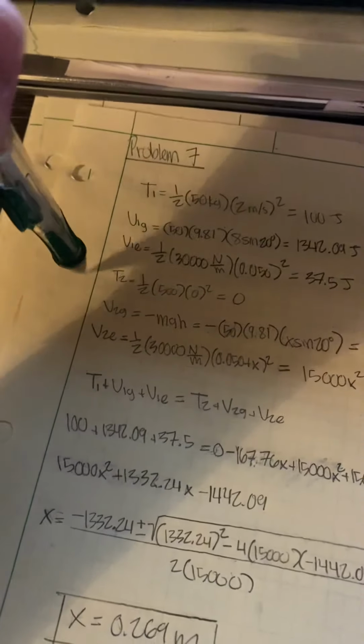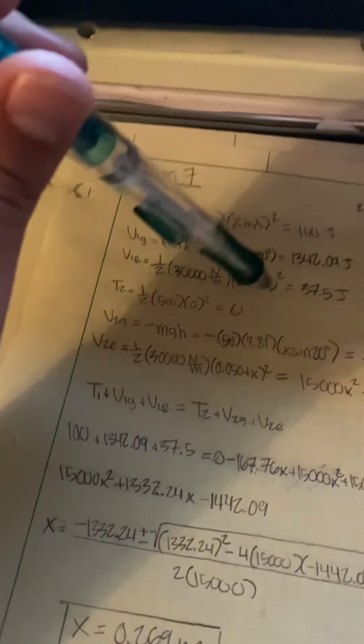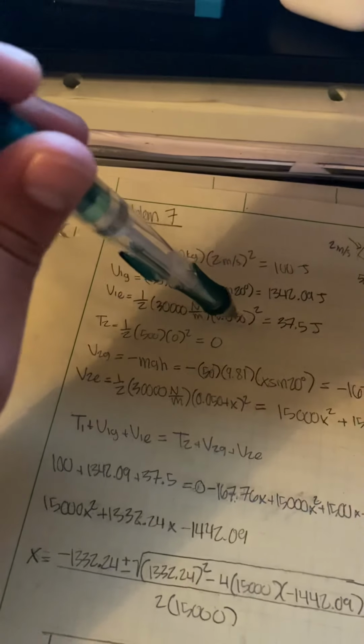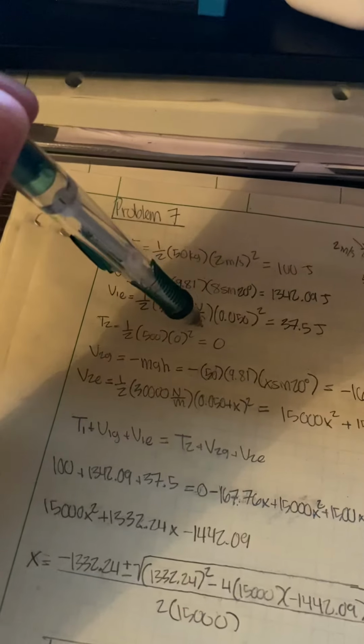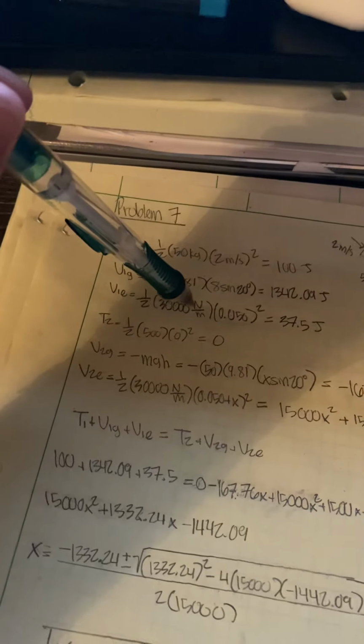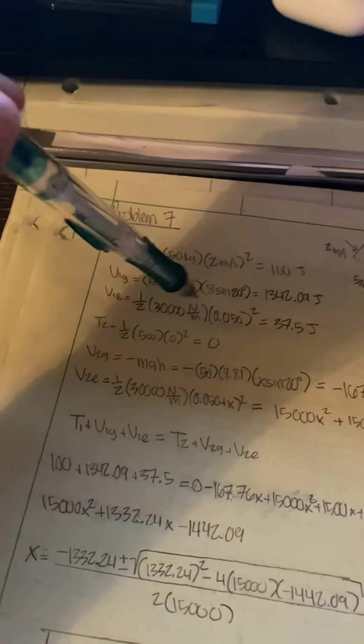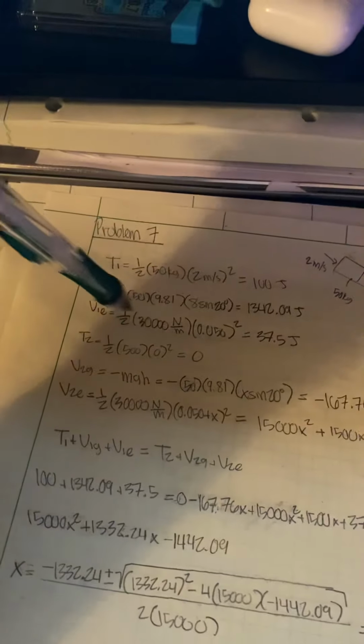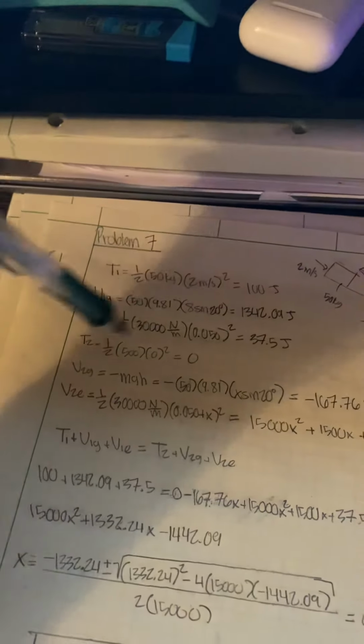We're given this value right here in millimeters, which is converted to meters. Convert this to newtons just so we have everything in joules, and then we have 37.5 joules.